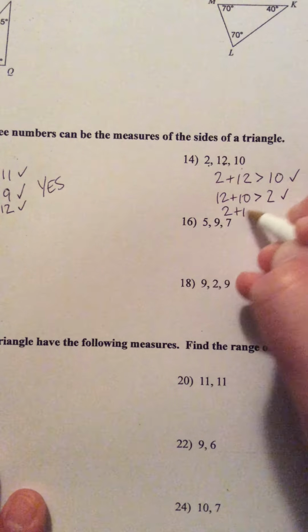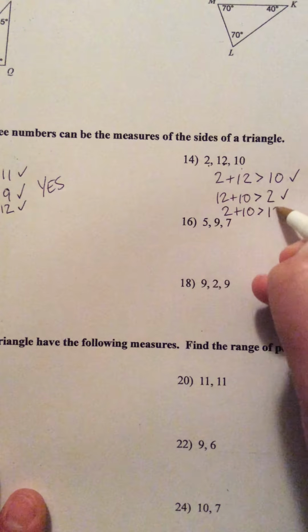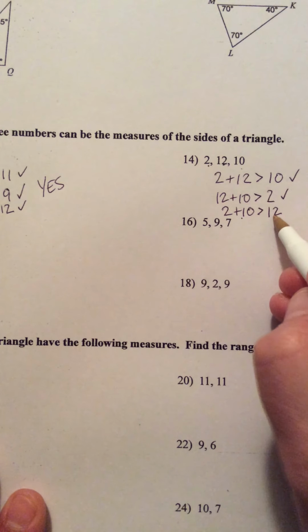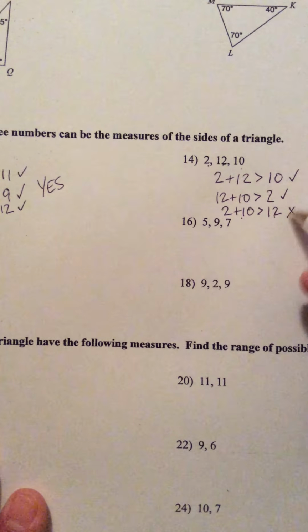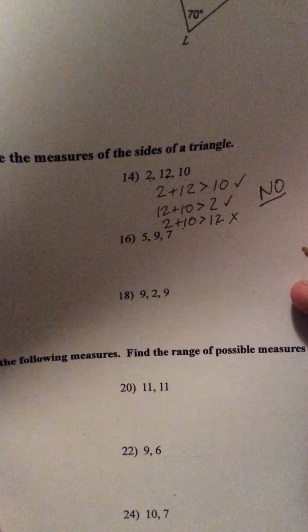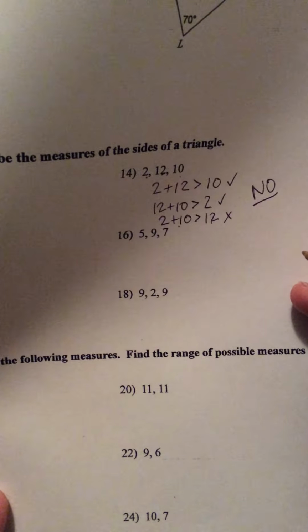If I say 2 plus 10, we're asking if that's larger than 12. Well, 12 is not larger than 12, it's the same thing. That does not work. The answer for this triangle is no. The sum must be greater than the third side, it can't be equal.